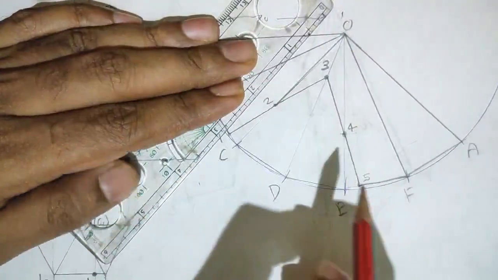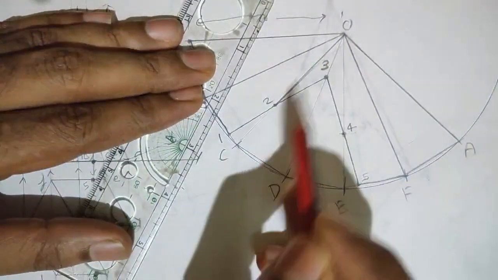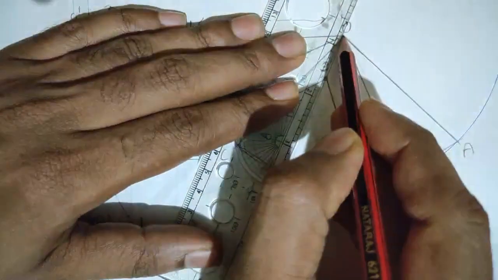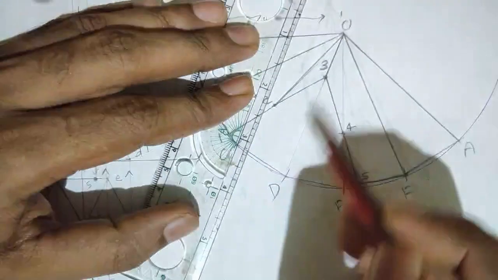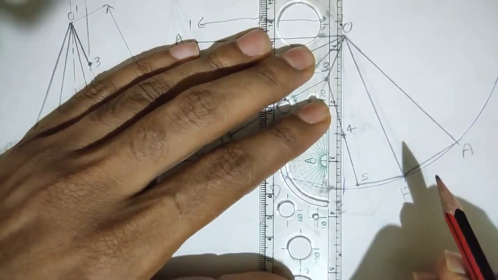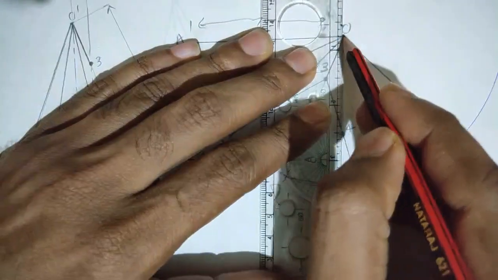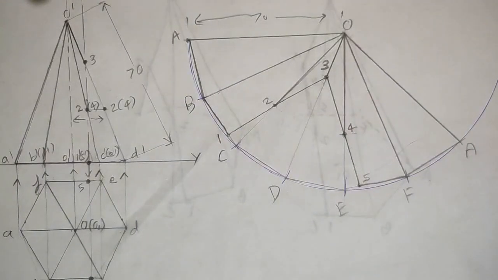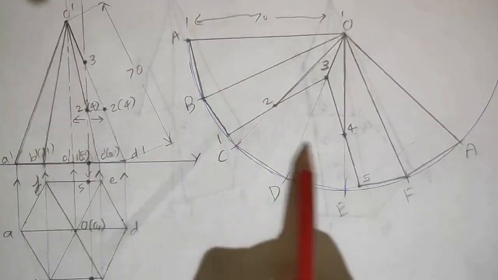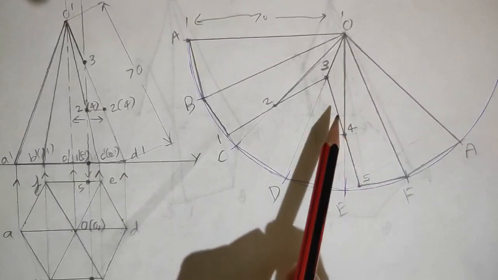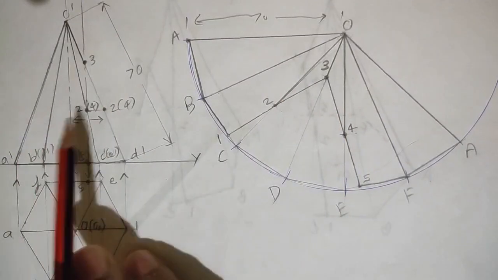2 to O, as it is part of OC, and O to 3 as it is part of OD, and O to 4 as it is part of OE. So this completes the development of the left portion of the pyramid.